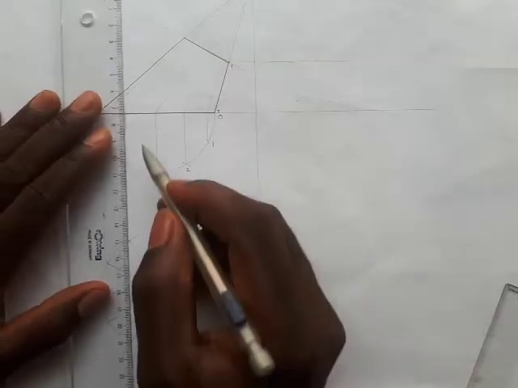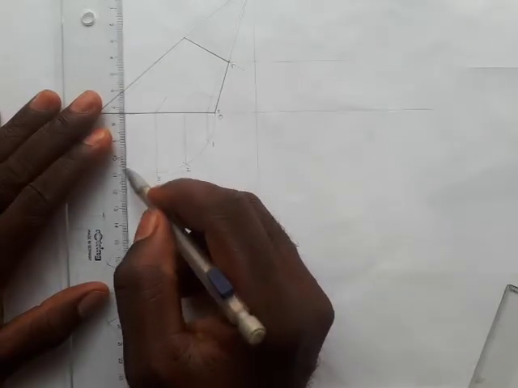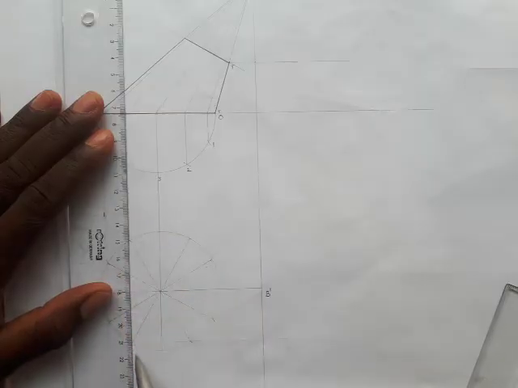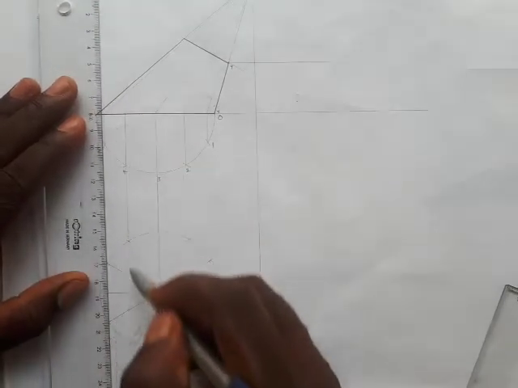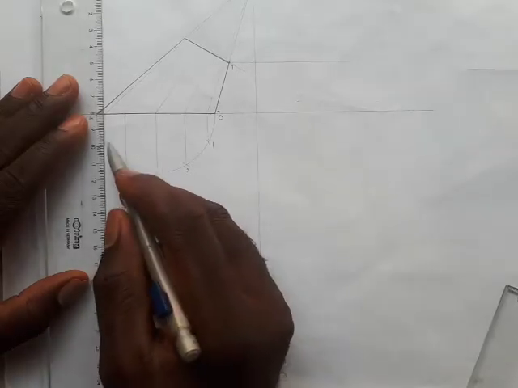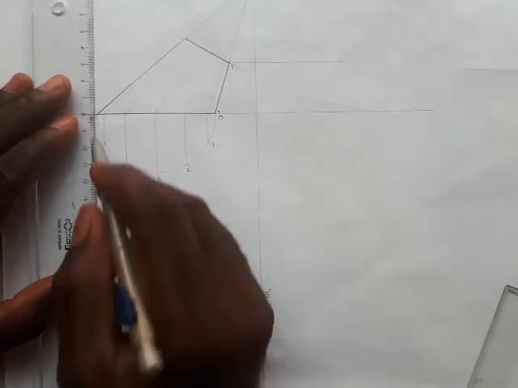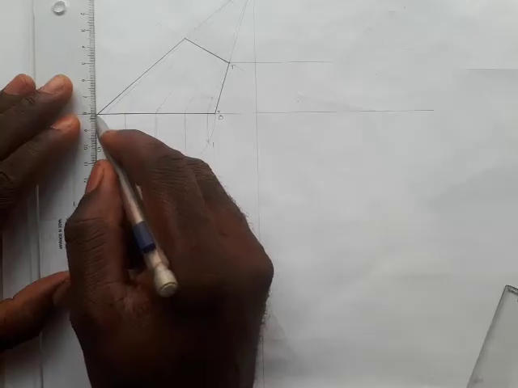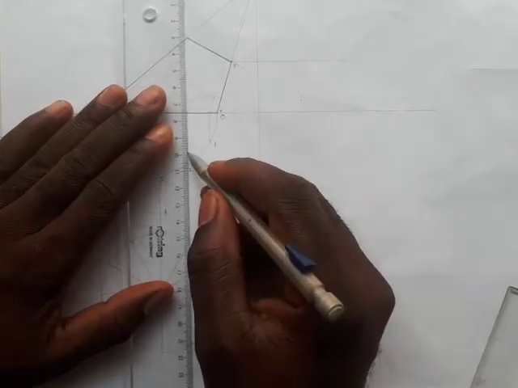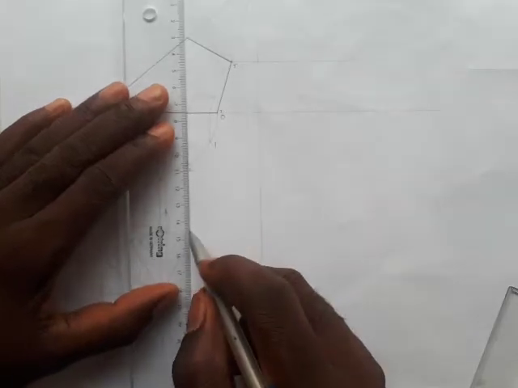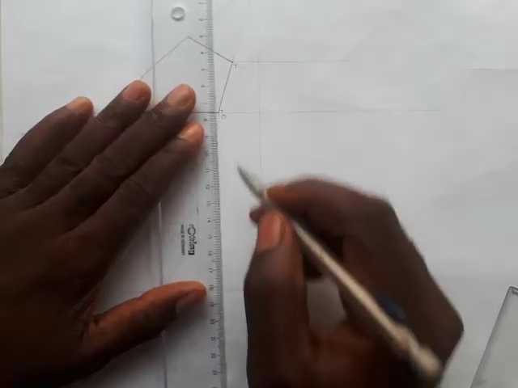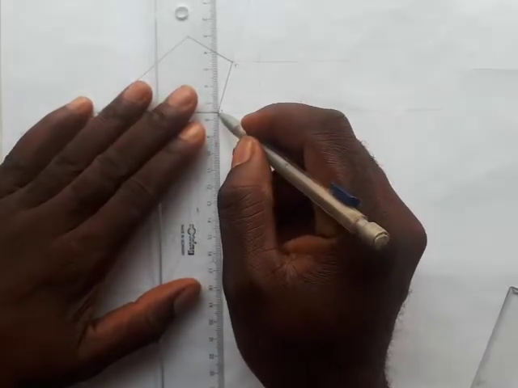So you can see that they are corresponding. If I draw this one down, you can see it's corresponding with this one here. And also this. But I'm not going to draw it all the way down because I don't want to crowd the whole drawing with lines. So this will just go down that way. So they are all corresponding, and on this as well, and finally this for the base.